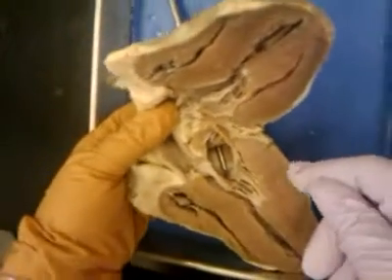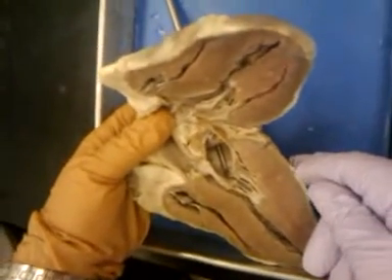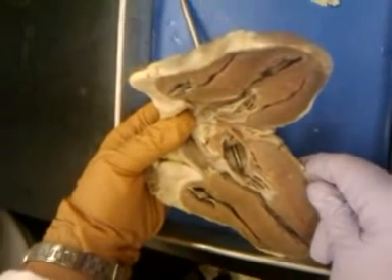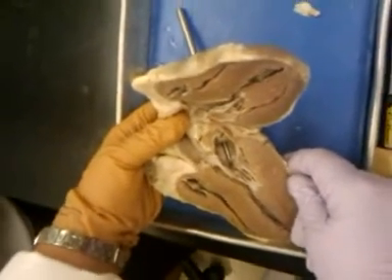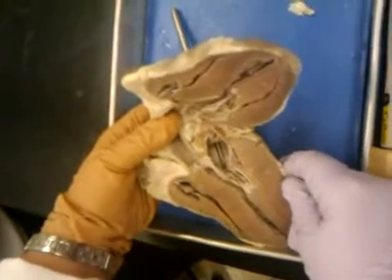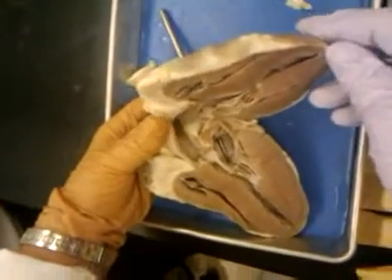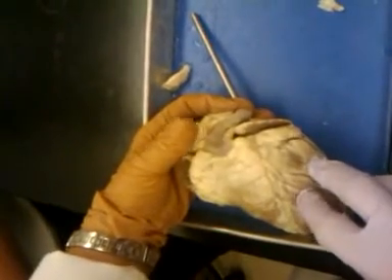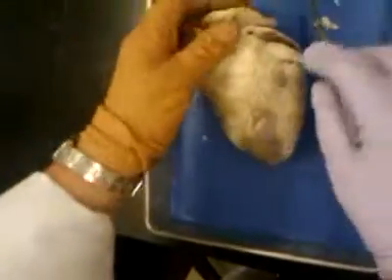So on the test, I could have the probe going through any of these vessels. I could ask, name the vessel, what chambers it's going to, where's the blood coming from, where's the blood going to, is this blood oxygenated, is this blood deoxygenated. Okay? Did we get all the structures? I think so. All right, enjoy.